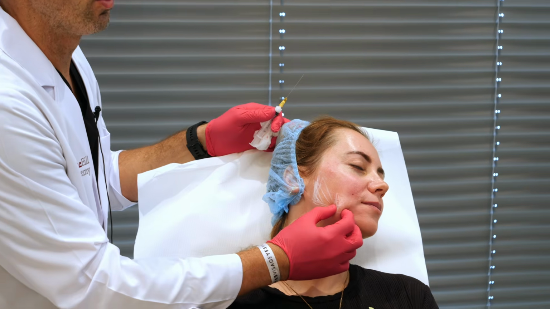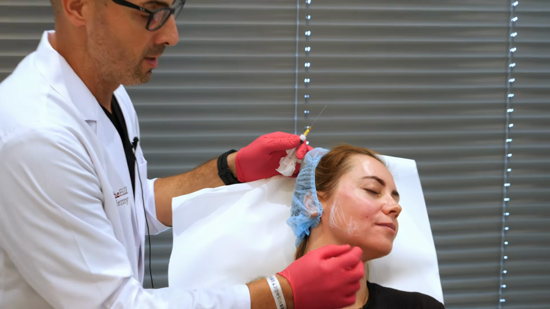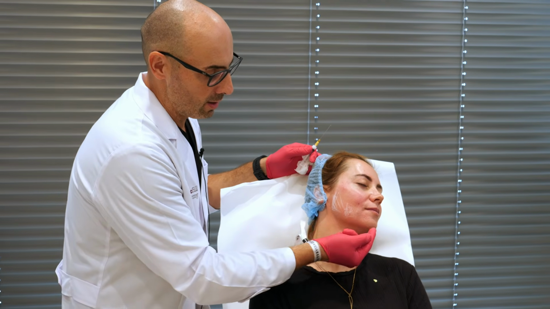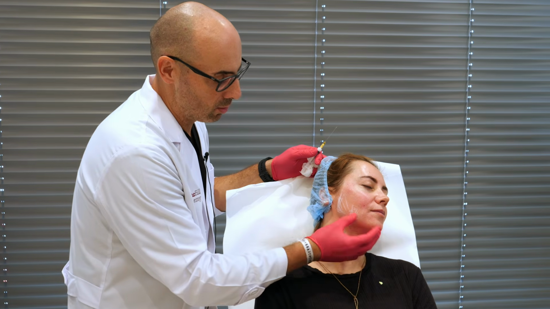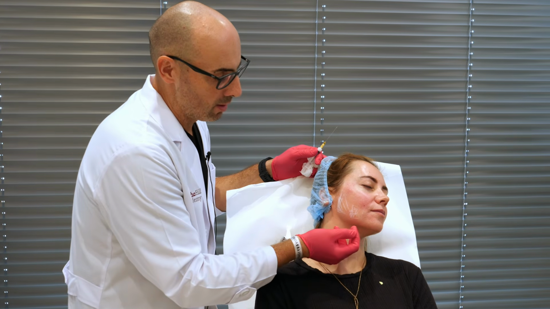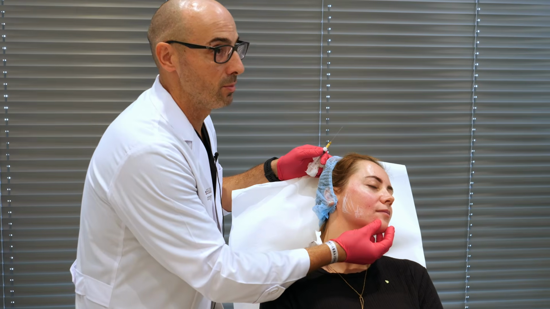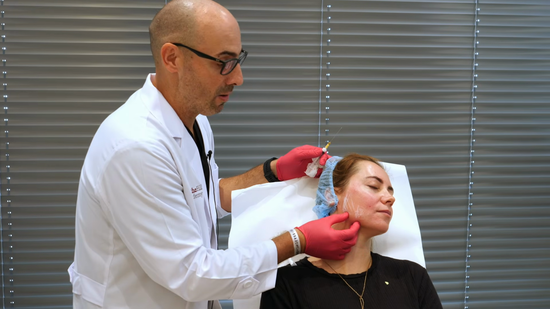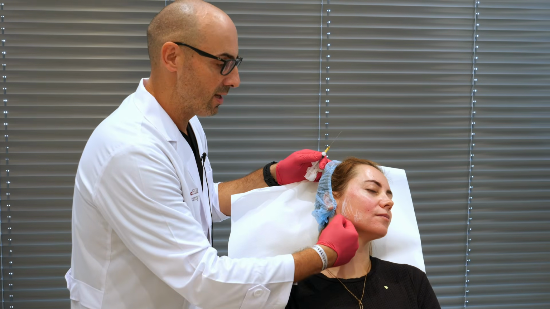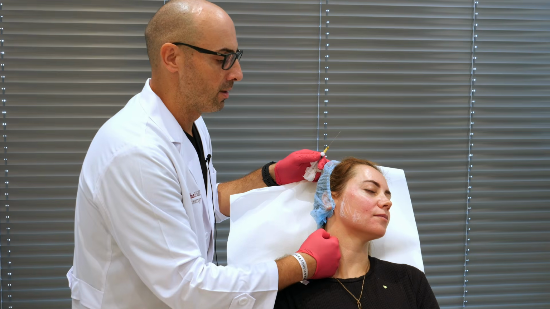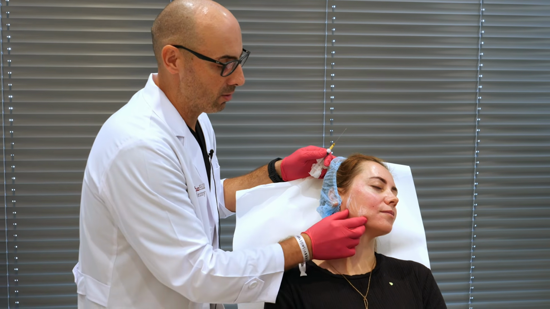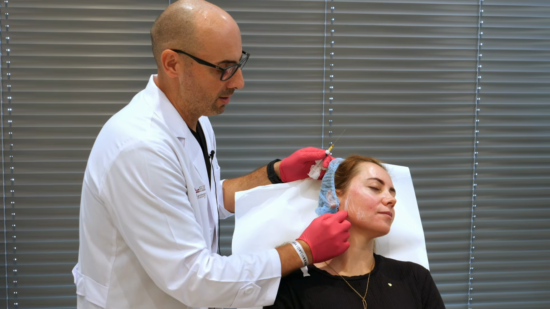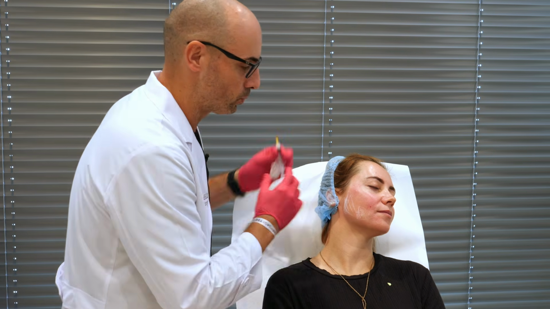We mark this zone with a heavy zone. The entry point will be here, and I put another vector here to obtain a better transition between chin and jawline, and on the other side to obtain a better jaw angle. Okay.